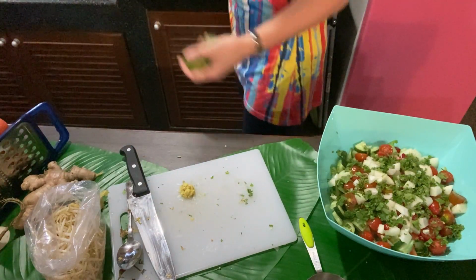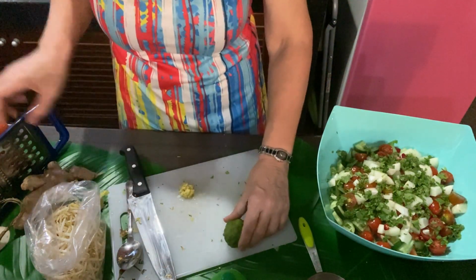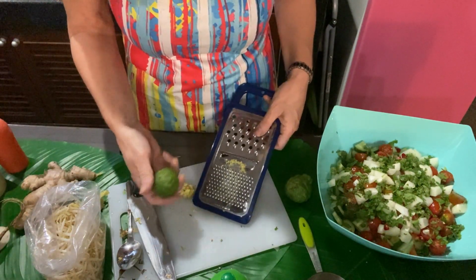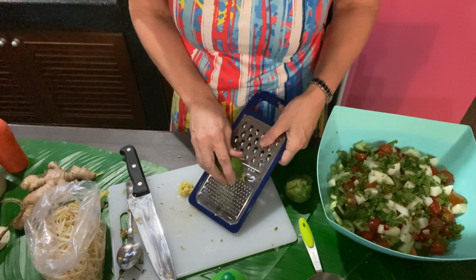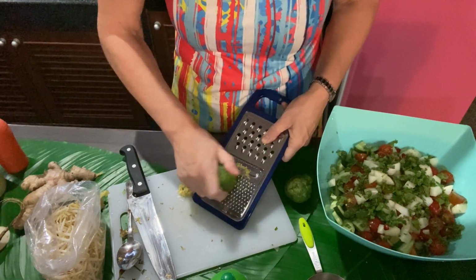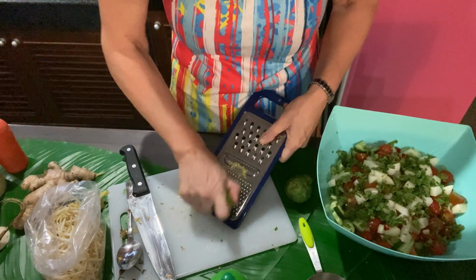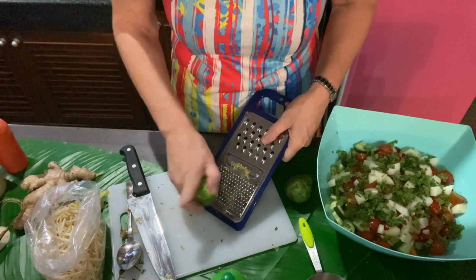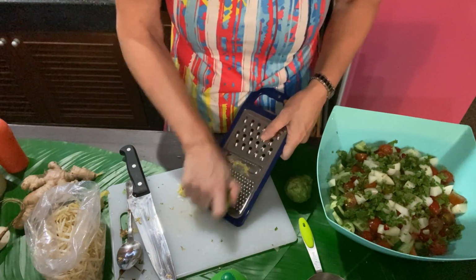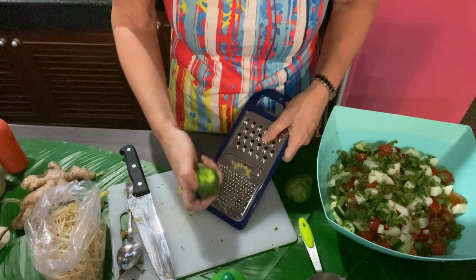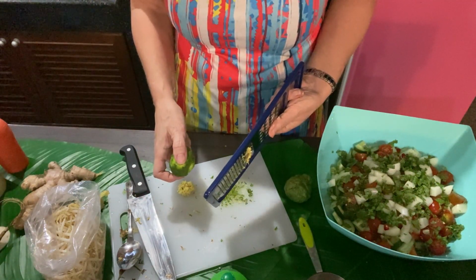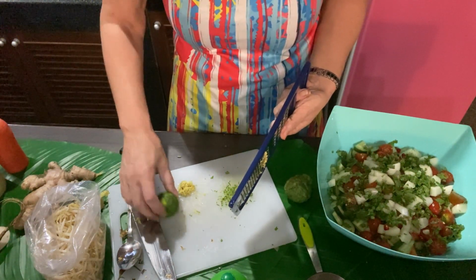And some kaffir lime zest. So I'm gonna just kind of get, boy, these are tough. I don't want to get down into the white. Once you see the white, it's almost too late, right? The white, the pith. Oh, it smells so good. Oh my gosh. You know, like limes do. I love lime zest. So, probably should have done that over the bowl.